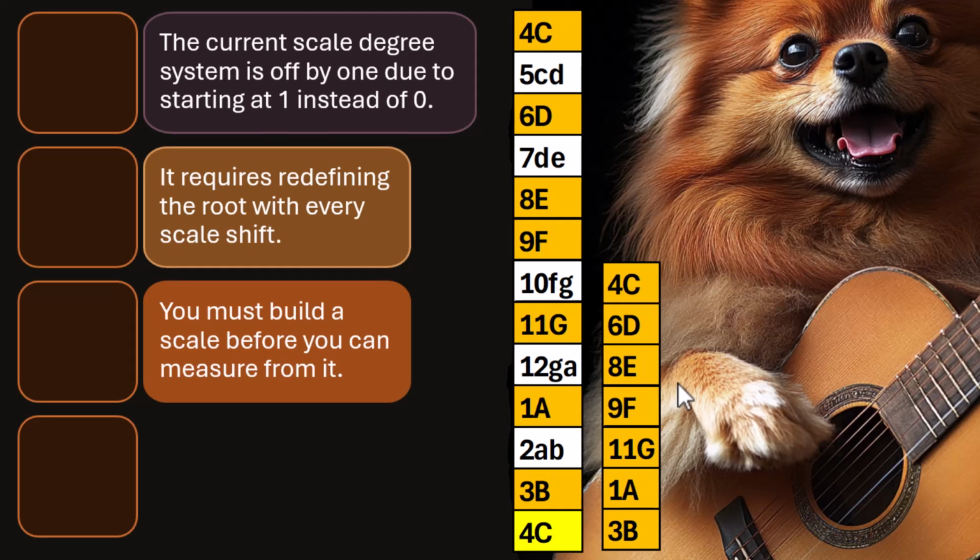You must build a scale before you can measure from it. So in other words, if I'm measuring from this F, even though it's the same collection of notes, I have to make it the one to measure from this F to this A. Why would I have to do that? So I'm going to make this a major third.